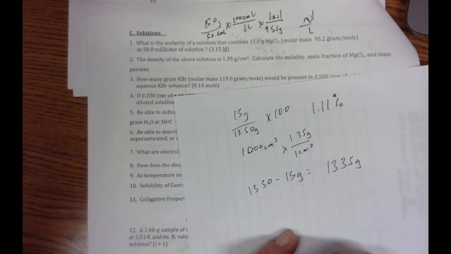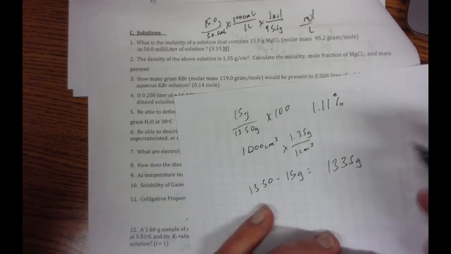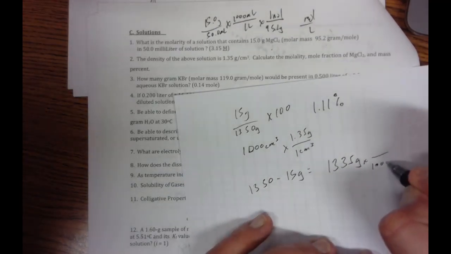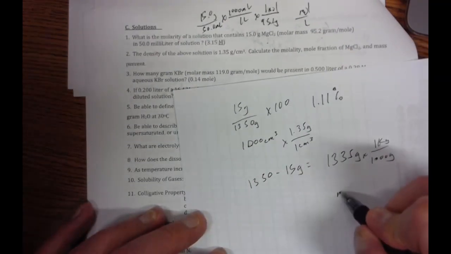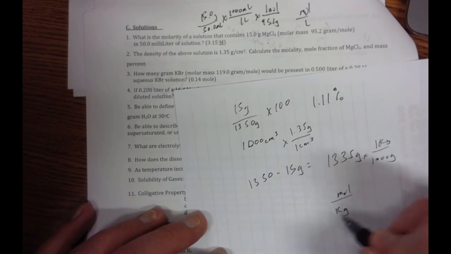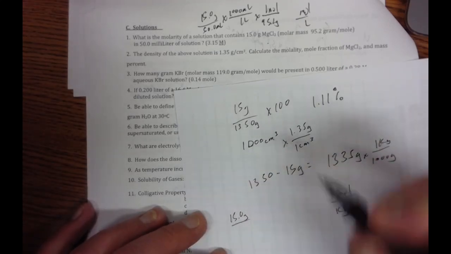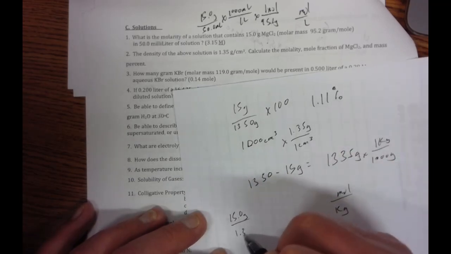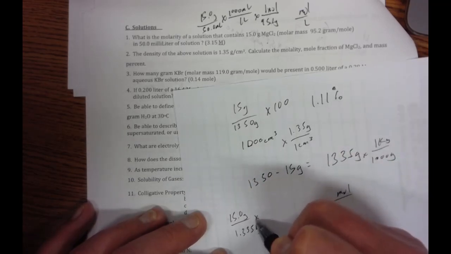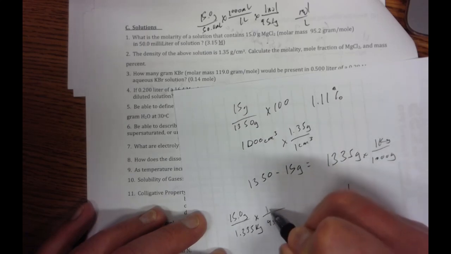The answer is 1,335. So that's the mass of the solvent. We can change that to kilograms because every 1,000 grams is 1 kilogram, and molality is moles per kilogram. So again, if we start with 15.0 grams and 1.335 kilograms of the solvent, every 95.2 grams is 1 mole.